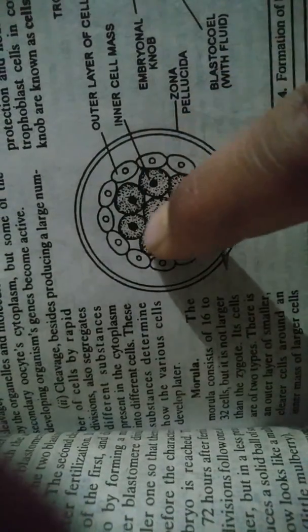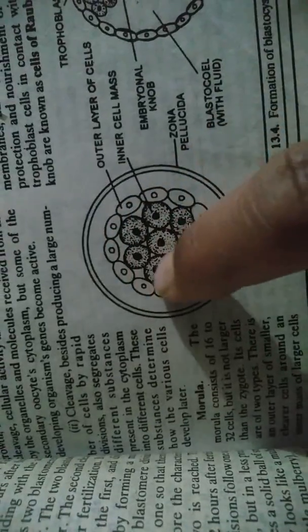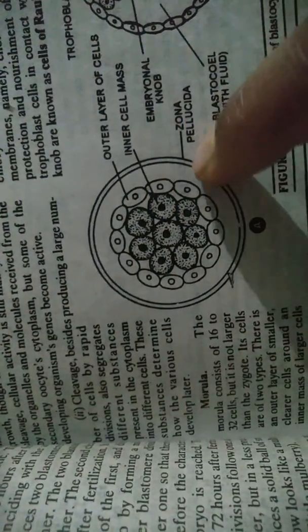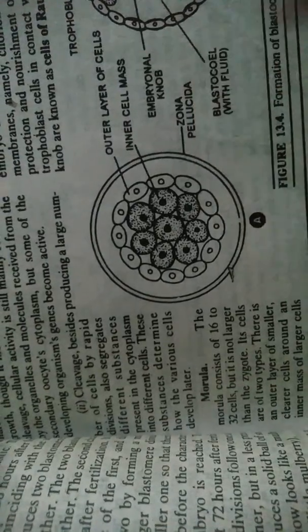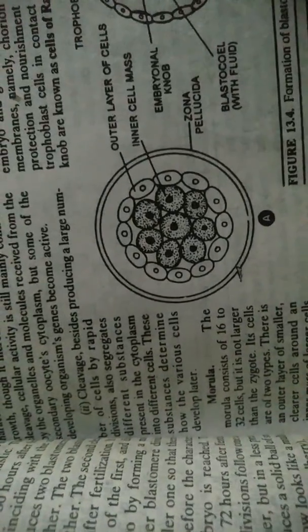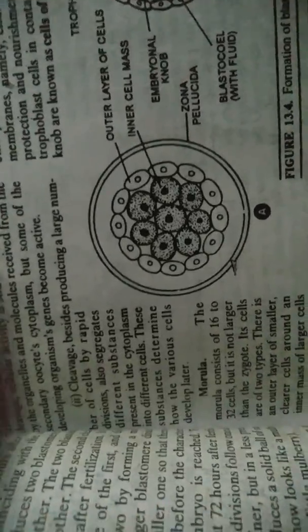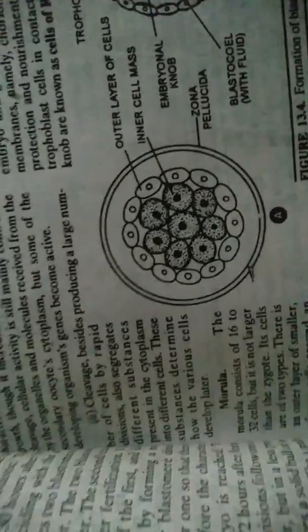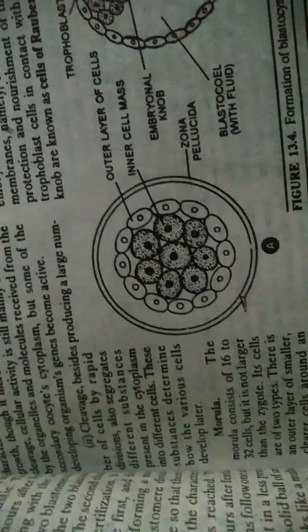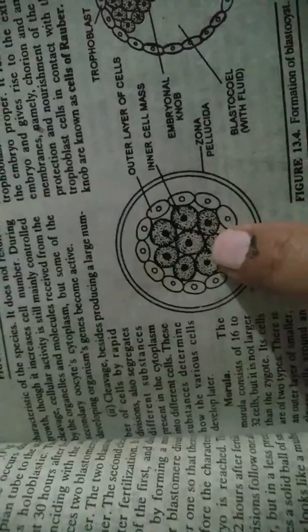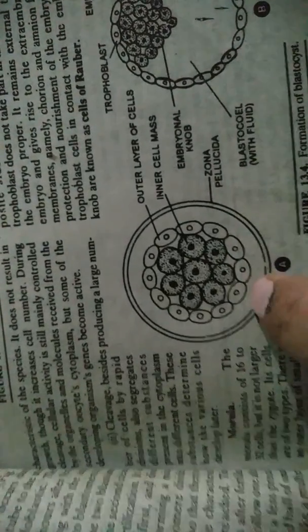These shaded blastomeres represent the inner cell mass, and this outer clear layer of cells surrounds this inner cell mass. Then is present the zona pellucida. If you have understood the structure of the ovum, you might have seen that this zona pellucida is one of the layers which covers the ovum, so it prevents the sticking of the morula at any improper place.